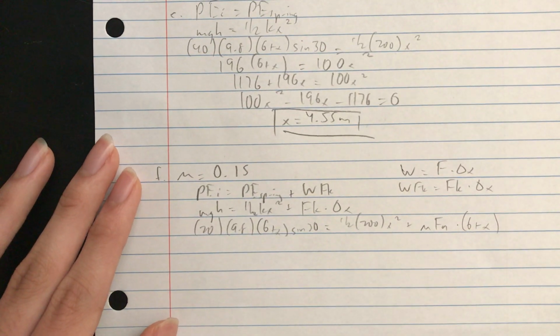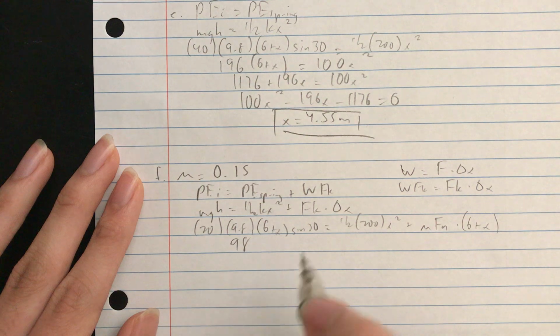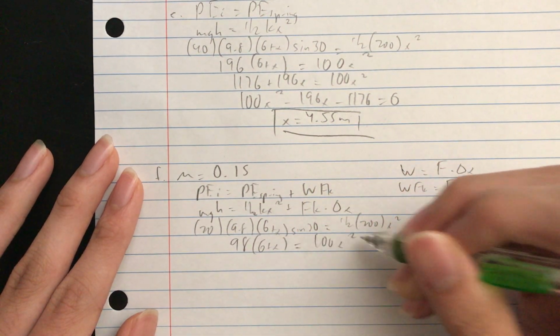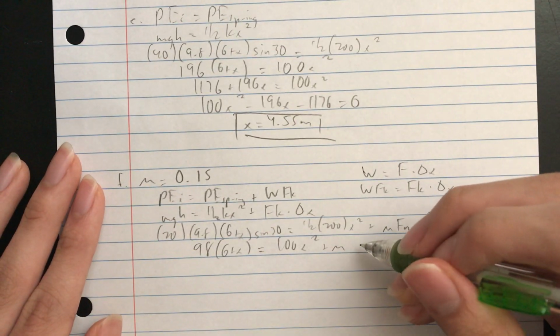Okay, so we've done this before. 20 times 9.8 times sine 30 equals 98. 6 plus x equals 100 x squared plus mu f of n.